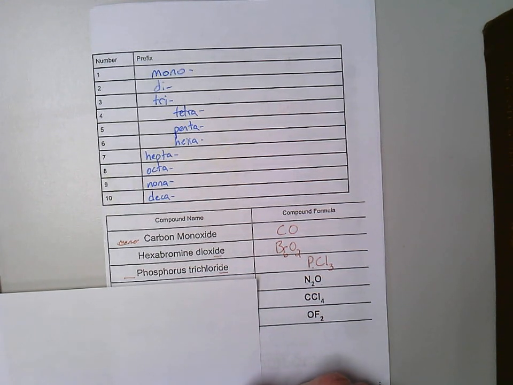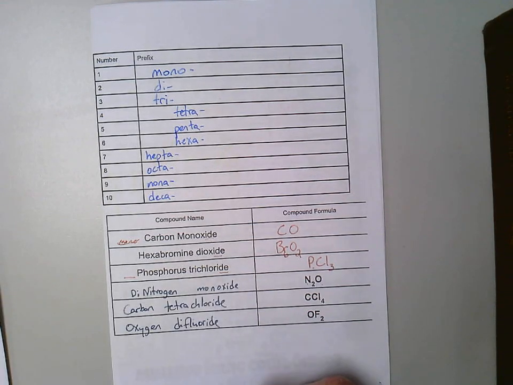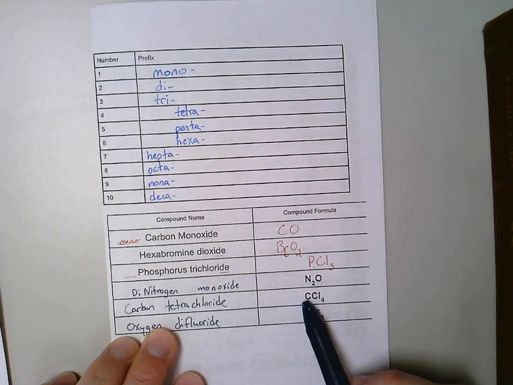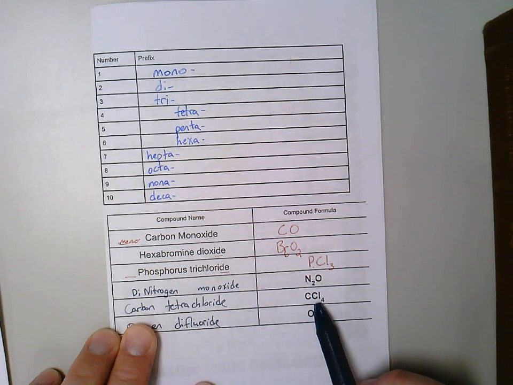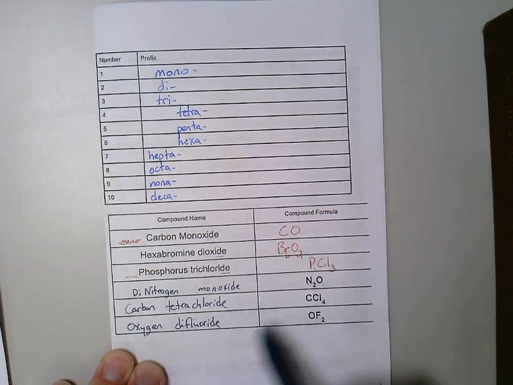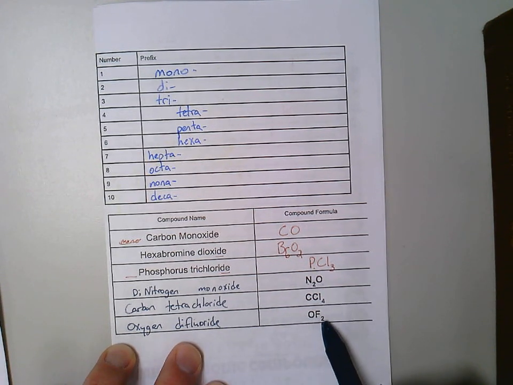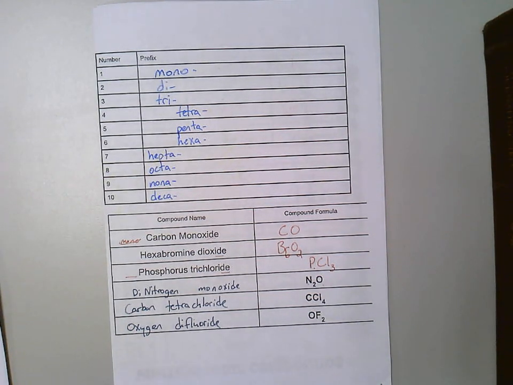All right, hopefully you've had a second to pause that and look at it. On this one, we would do carbon tetrachloride. There's one carbon, monocarbon, but you don't say mono. And then tetra, because there's 4. And then same thing, oxygen. There's no mono before it because it's the first word. So oxygen difluoride. We'll have some more of these to practice, but that's the gist of it. And if you understand this, then you're good to go.